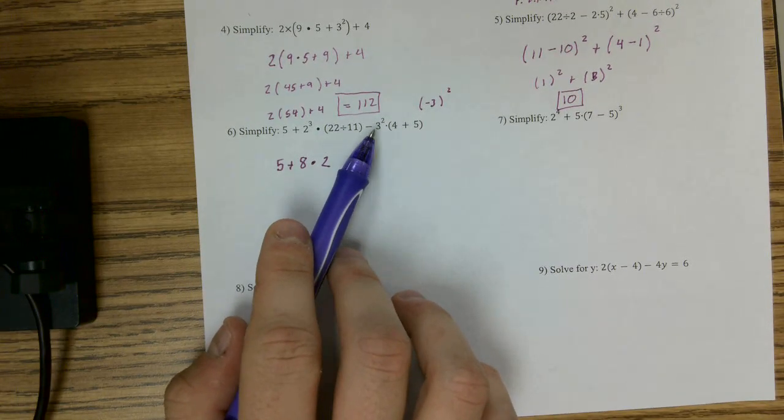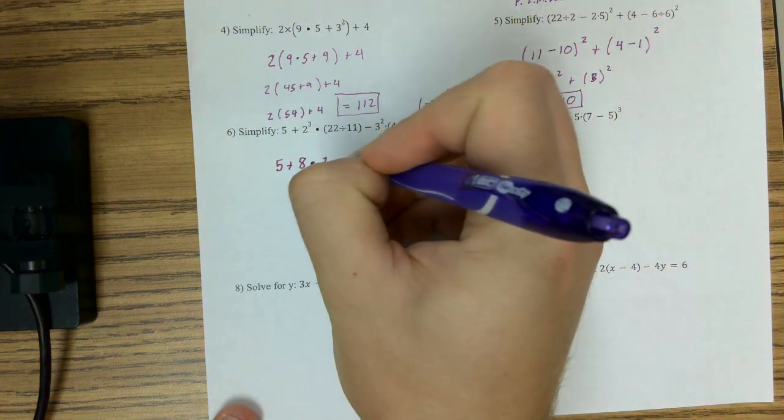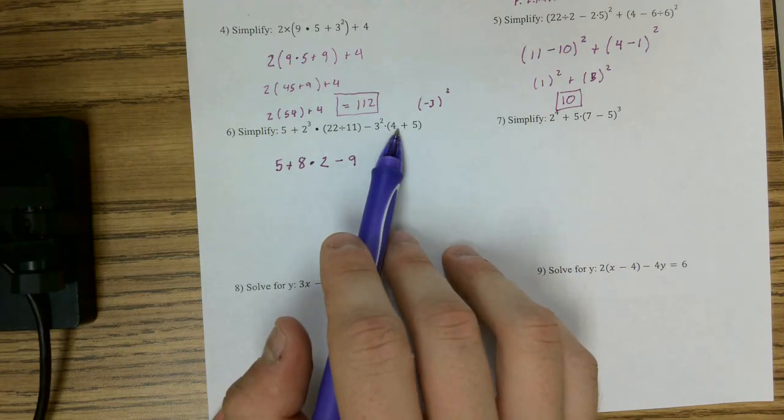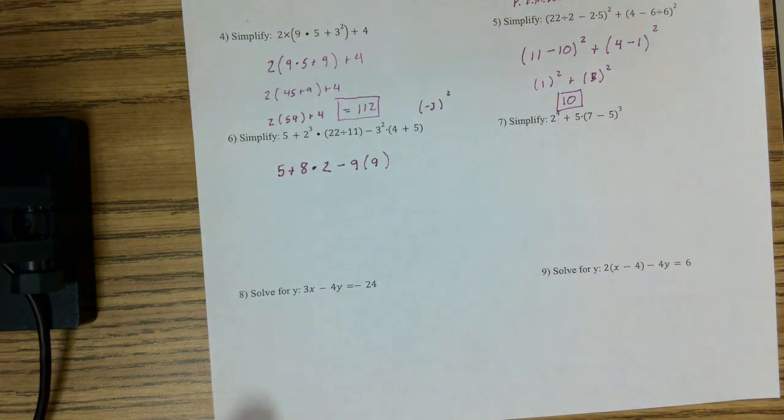So what we need to do is actually just square the 3. So therefore, 3 squared gives us 9, and I'm going to keep that negative outside there. 9, and then multiply by 4 plus 5, which gives me 9, so I'm just going to put the parentheses there. All right, so now we're going to go ahead and keep simplifying.